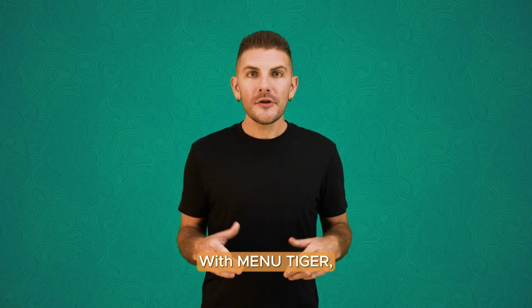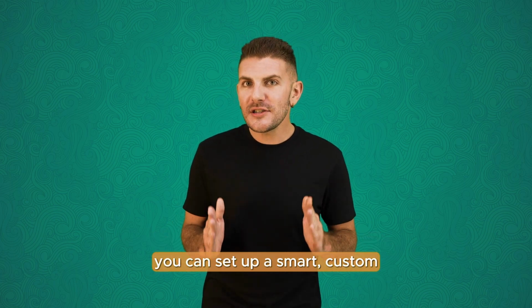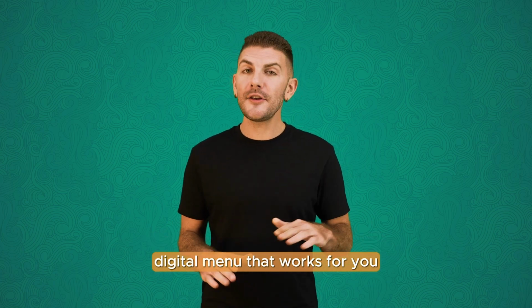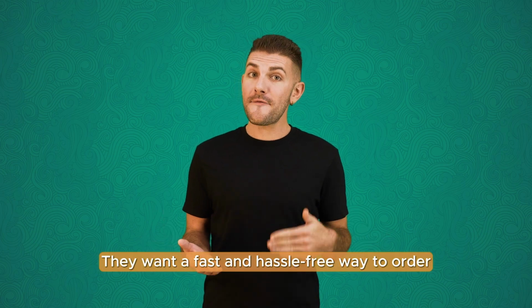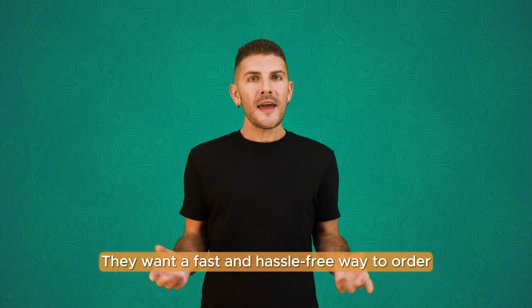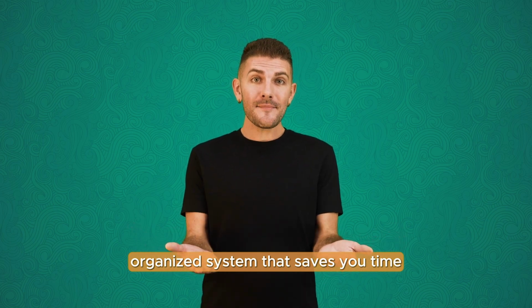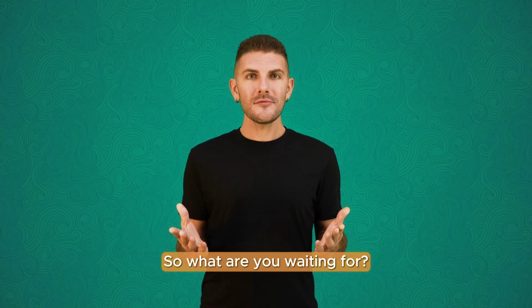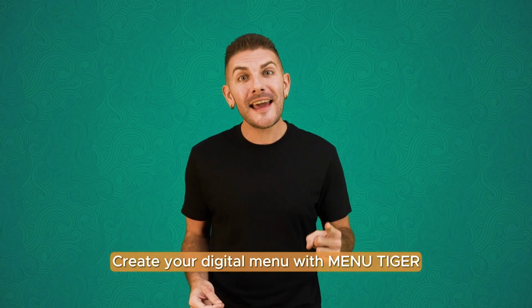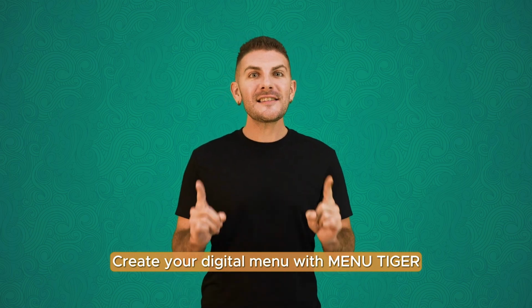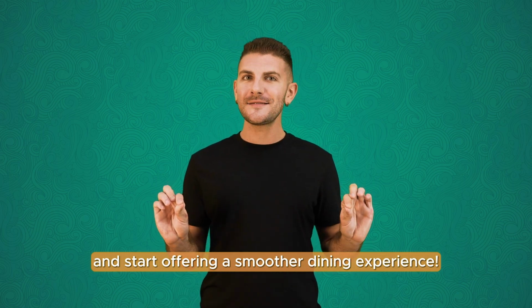With Menu Tiger, you can set up a smart, custom digital menu that works for you and your customers. They want a fast and hassle-free way to order, and you want a more efficient, organized system that saves you time and reduces errors. So, what are you waiting for? Create your digital menu with Menu Tiger and start offering a smoother dining experience.